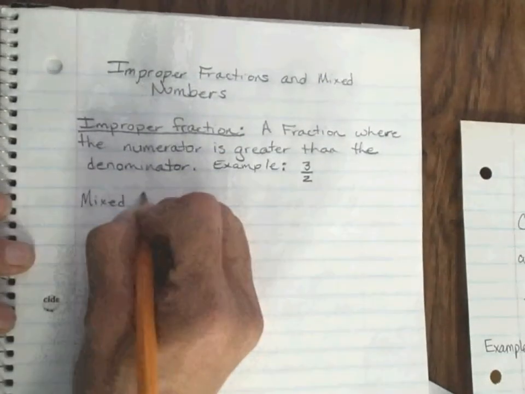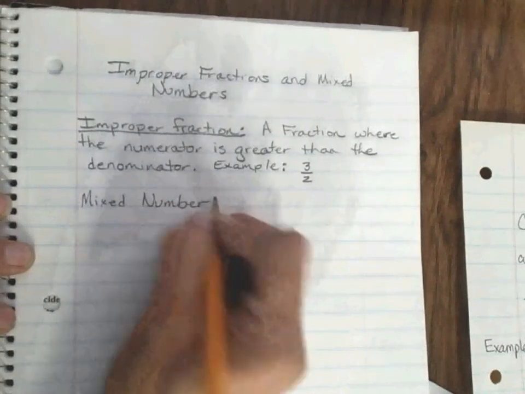So now, mixed numbers. What is a mixed number?